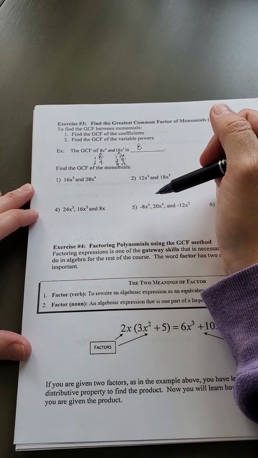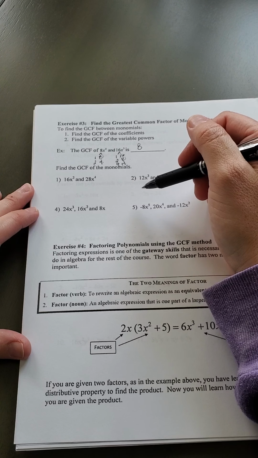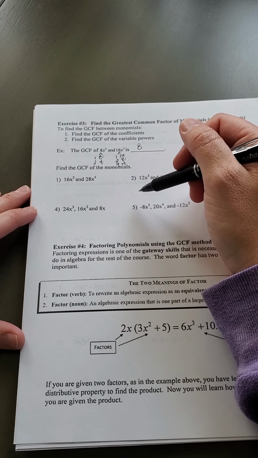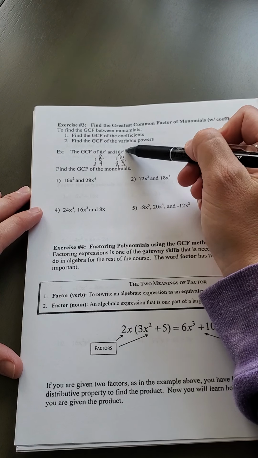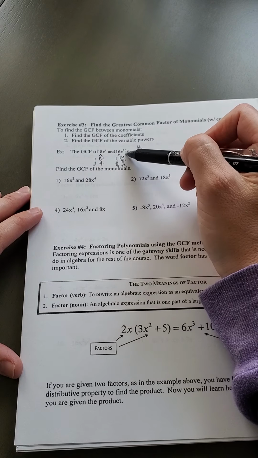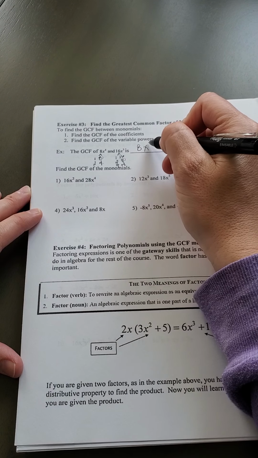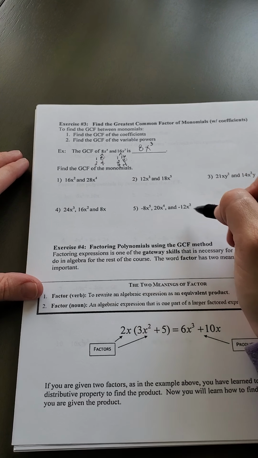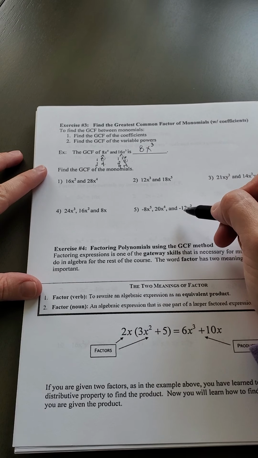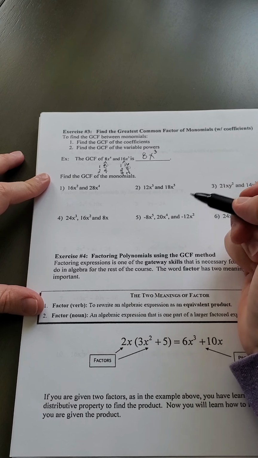And what is the most amount of x's that I can take from both of them? In order to figure that out, I'm going to look for the x with the lower exponent. In this case, it's 3. This means they can both afford to give 3. So x to the 3rd is going to be the greatest common factor. Okay, there's some examples here that you can try on your own. I'm going to jump over to number 5 because it looks a little bit trickier since there's 3 parts.